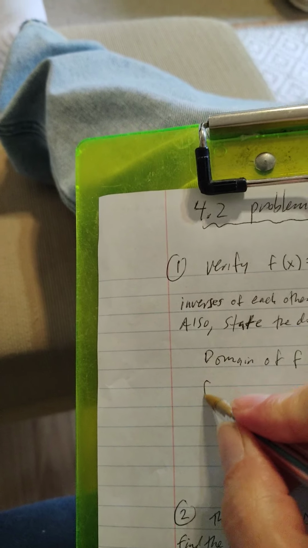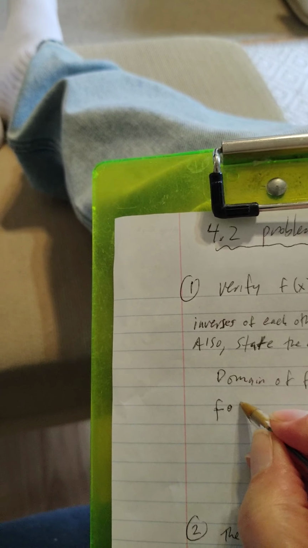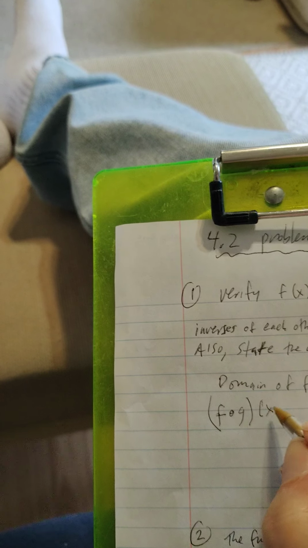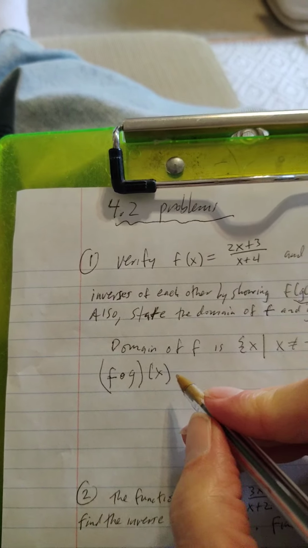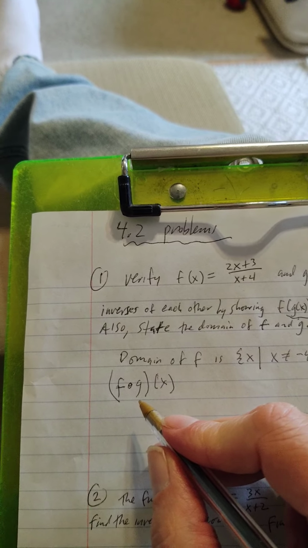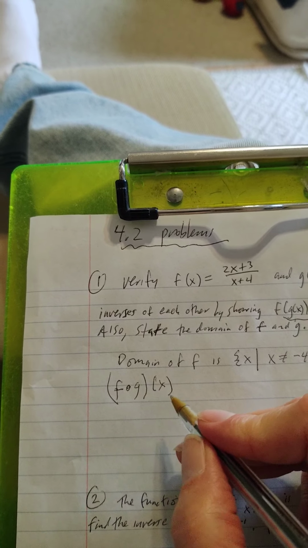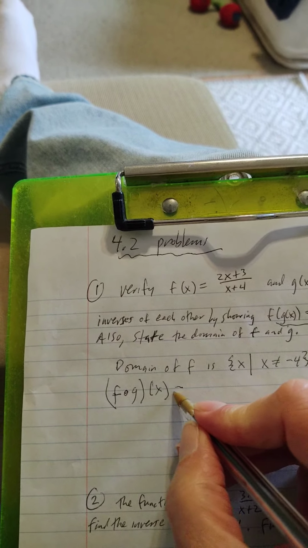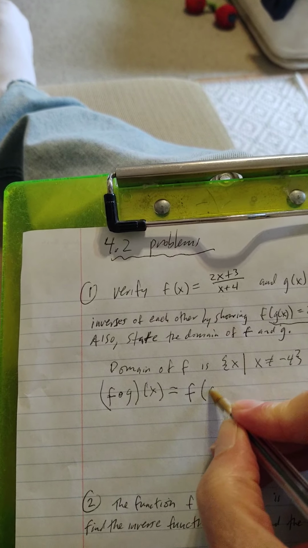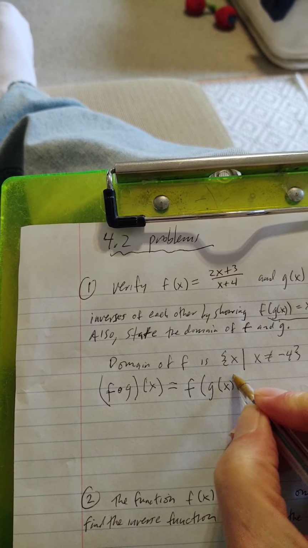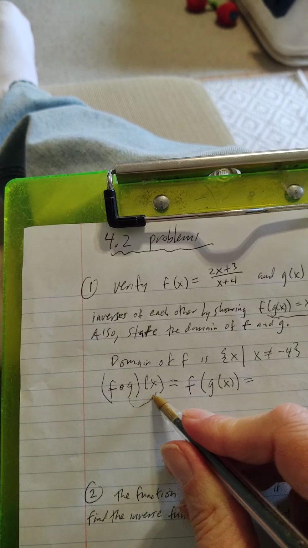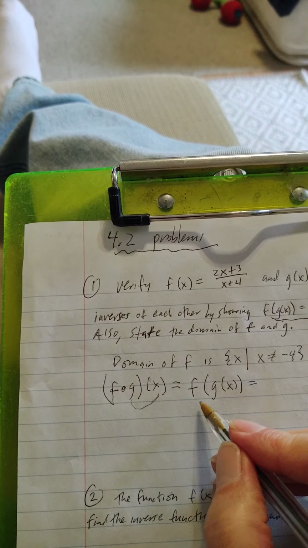Okay, so here's my work. I want to show f circle g of x equals x. This composition will always equal x when f and g are inverses of each other, as for this problem here. I always like to first write how this is defined. F circle g of x is defined as f of g of x. These last two letters always get hooked up, and this is out in front, so it's f of g of x.